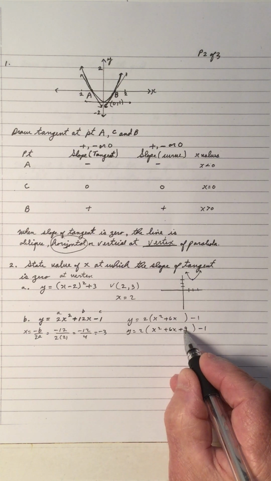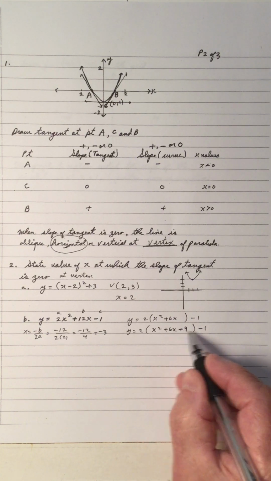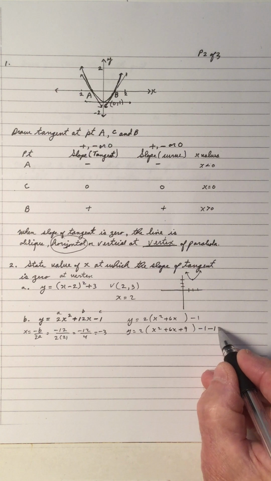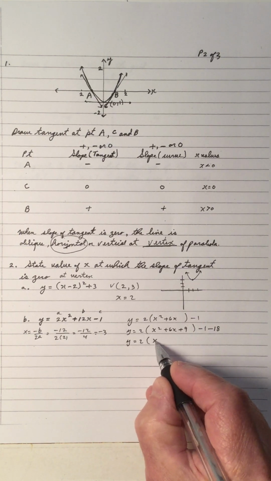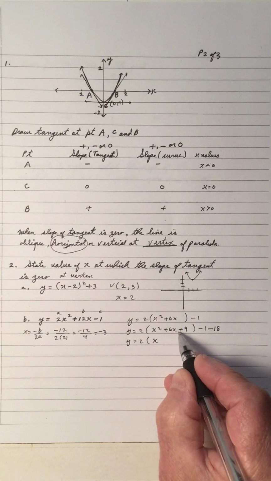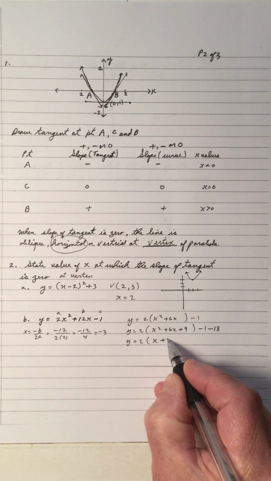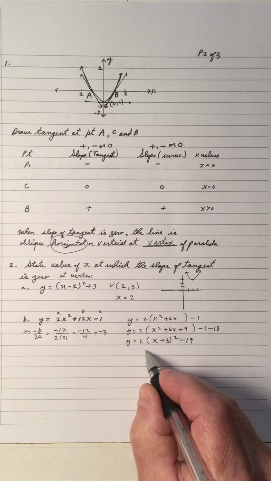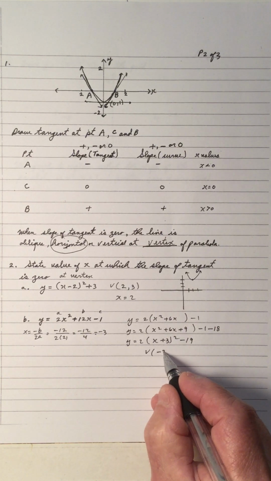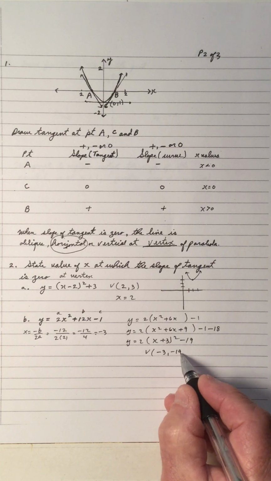So we put a 9 on here, but 2 times 9 is 18, so to balance it out, we put negative 18. So y equals 2 times x plus 3 squared minus 19, a perfect square trinomial factored. So the vertex of this parabola is negative 3, negative 19.